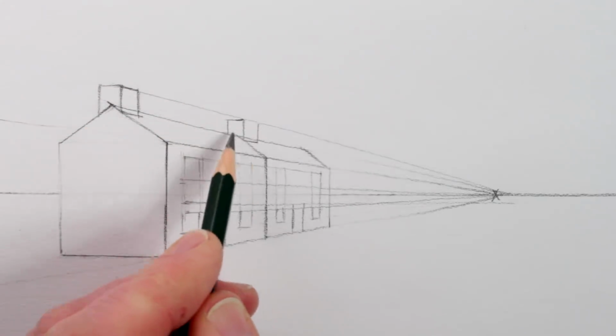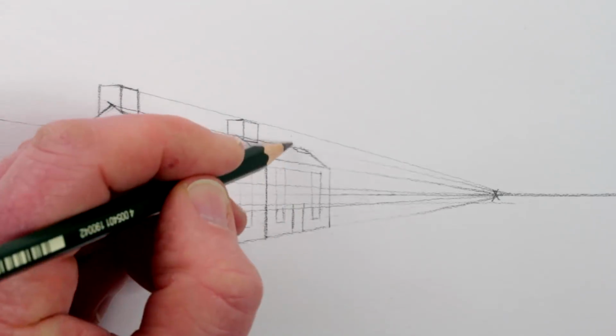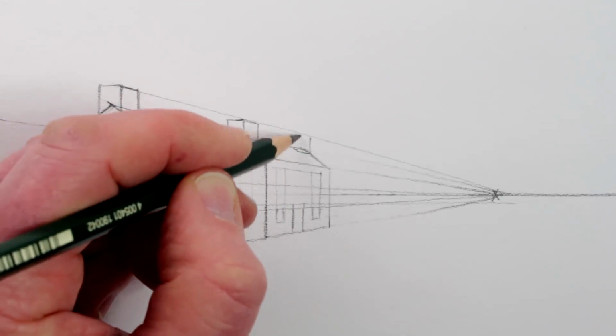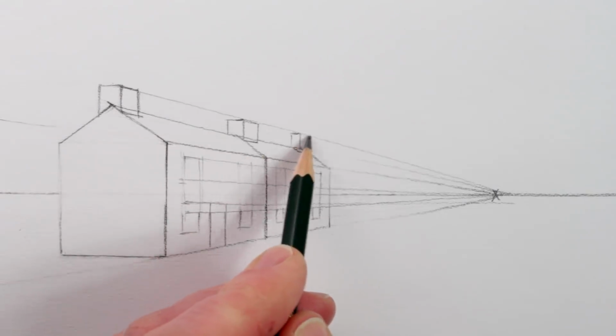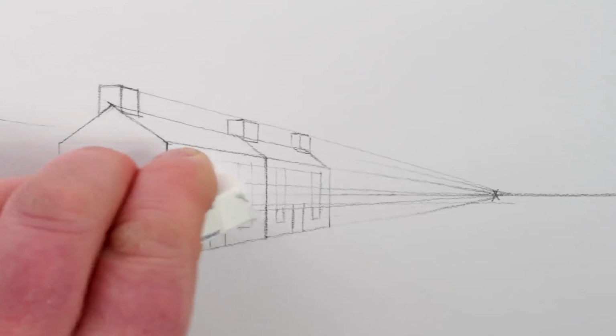In this drawing, all the horizontal lines on the right of this building will go to the single one vanishing point that we have, because they're all getting smaller as they're going away from us.